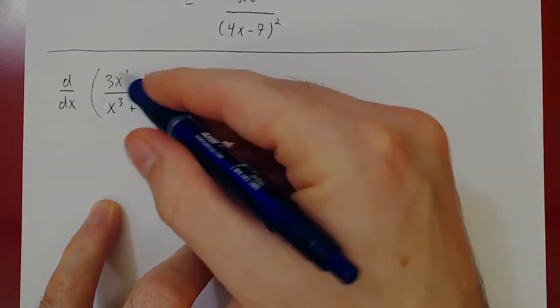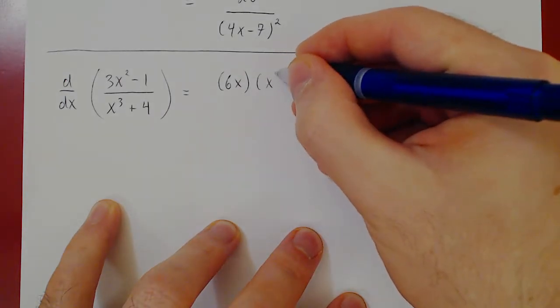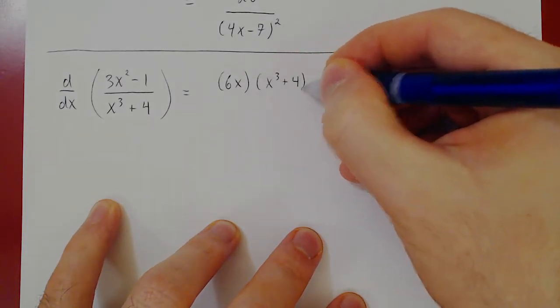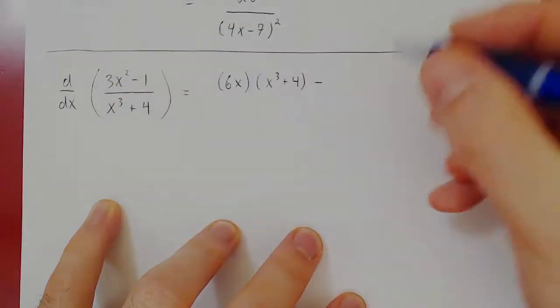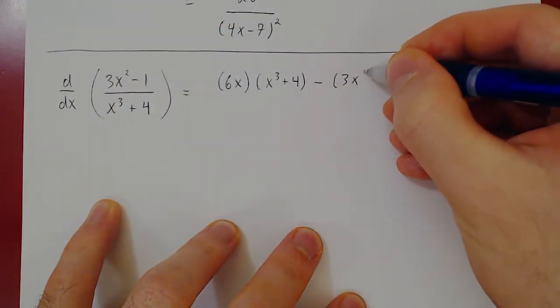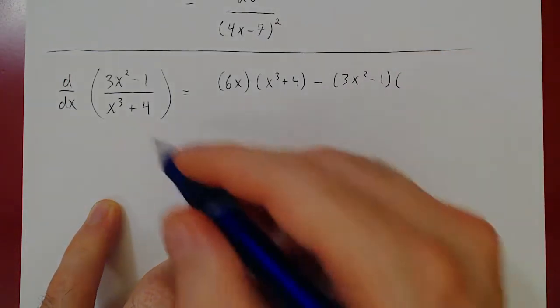The derivative on top is 6x times the bottom, x cubed plus 4. Minus, and now we flip the role of the derivative, so minus the top, 3x squared minus 1, times the derivative of the bottom.